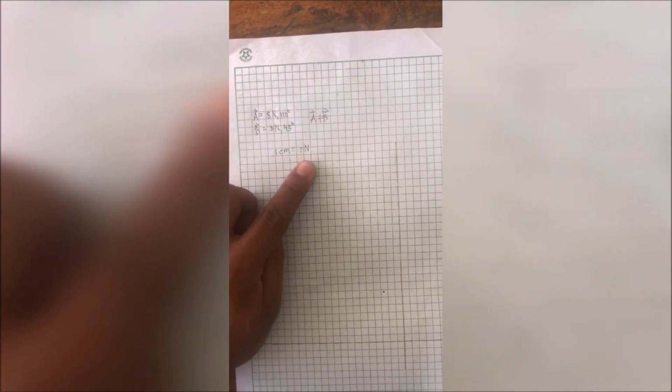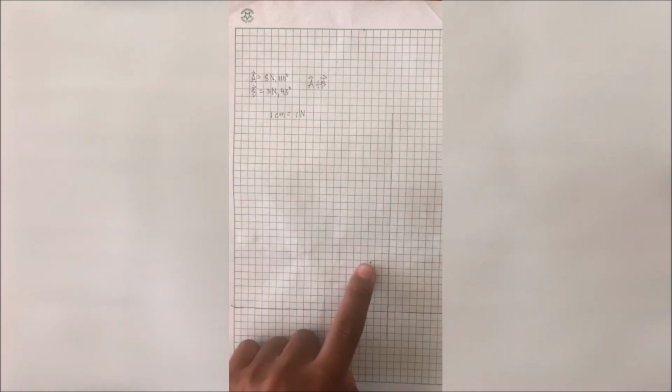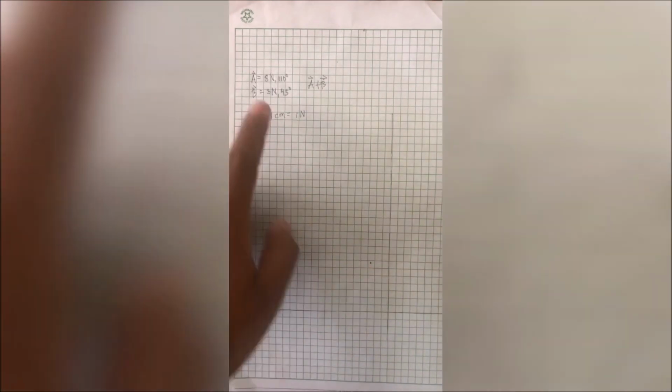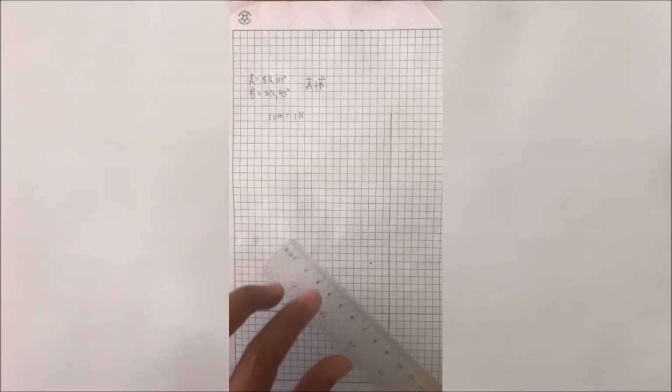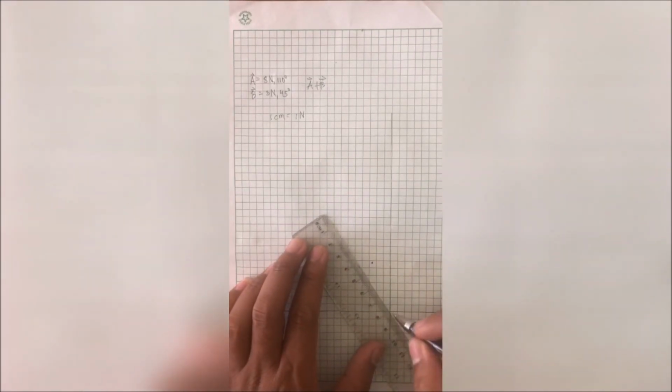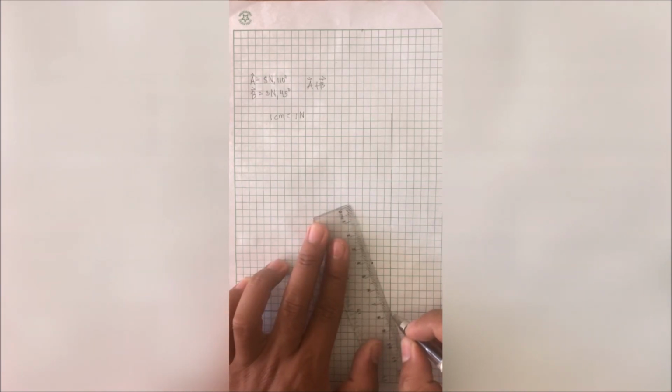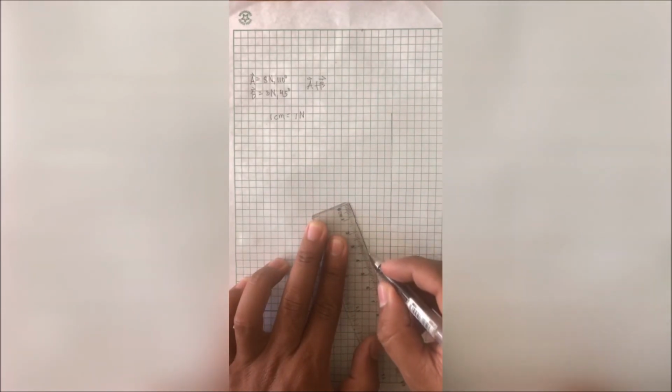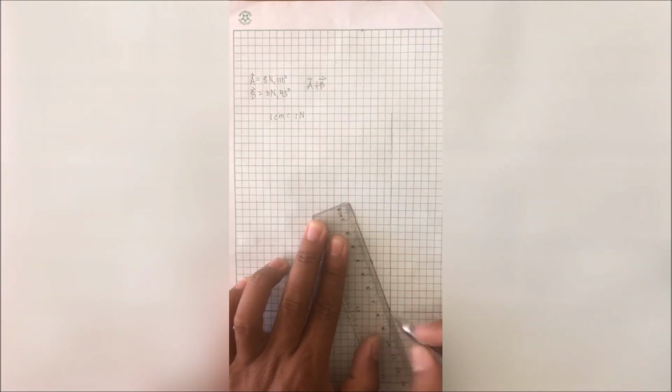Vector A has a magnitude of 8 Newton and I have a scale of 1 cm equivalent to 1 Newton. Since the magnitude is 8 Newton, I'll draw a line from the origin passing through this point with a length of 8 centimeters.